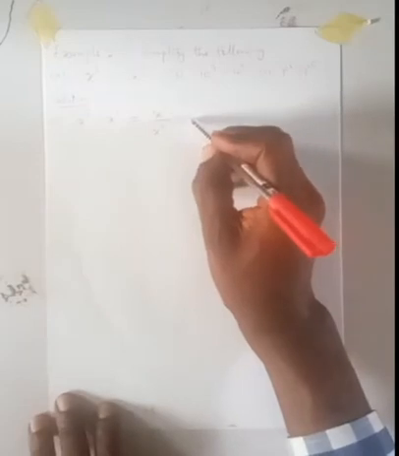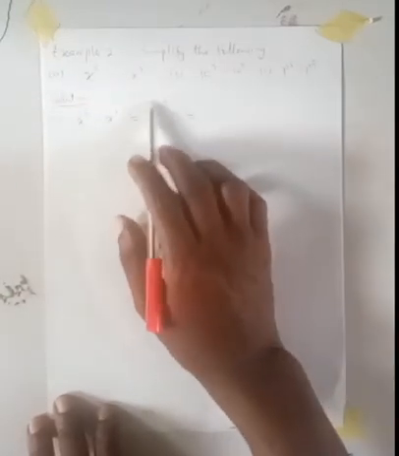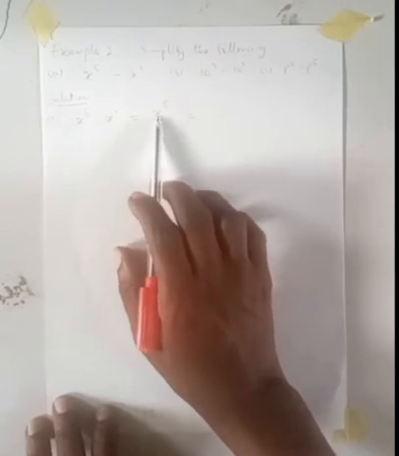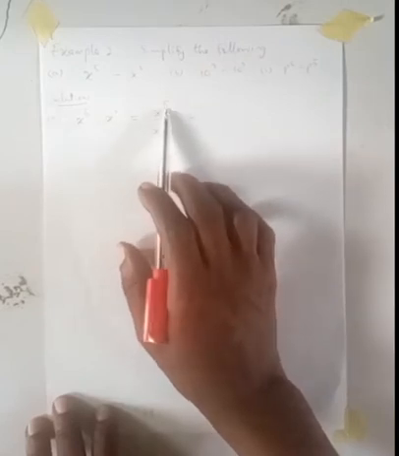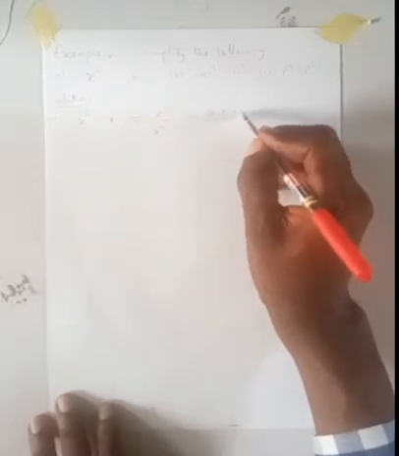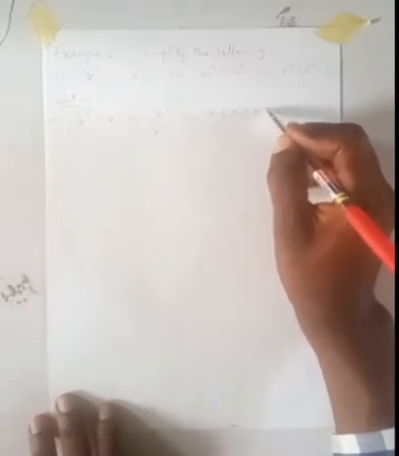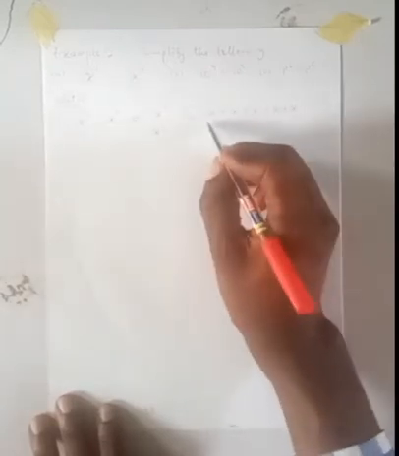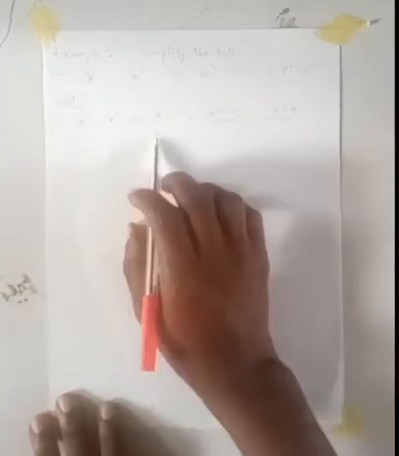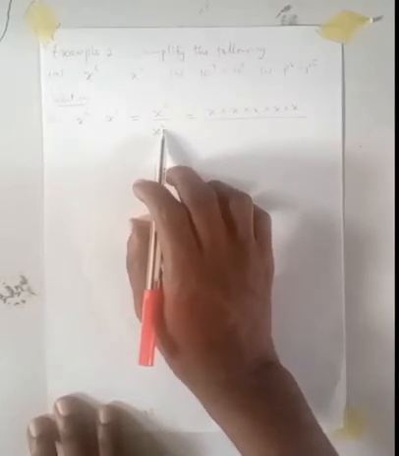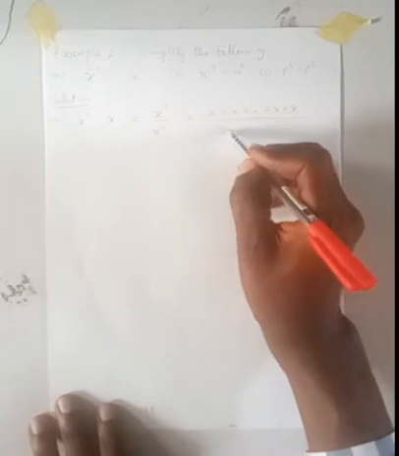So what is the meaning of x raised to power 5? X raised to power 5 means that this x should be repeated 5 times, and that's going to be x times x times x times x times x. Everything divided by, this one is also another, this x should be repeated 2 times, and that is going to be x times x.